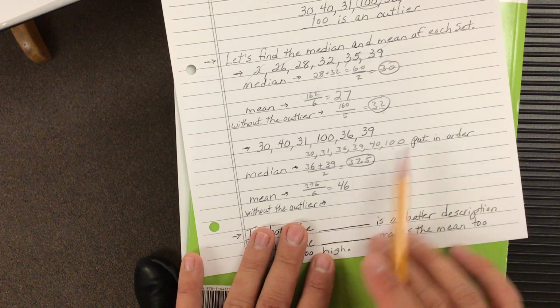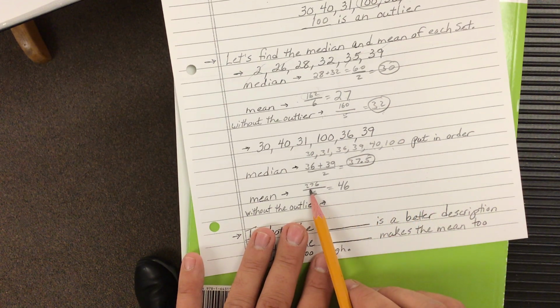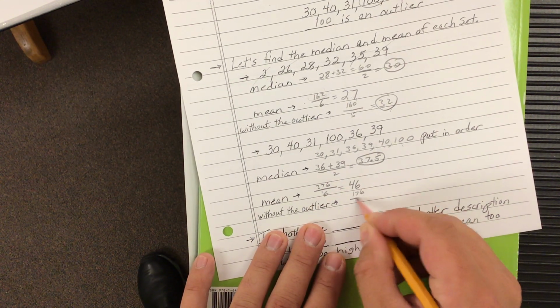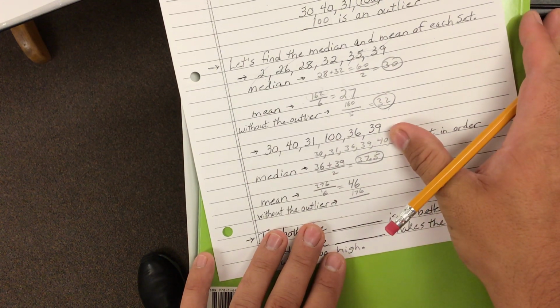So if I add them all up and I take 100 off of there, what am I going to get? 76. 100. I'm going to get 176. Divided by how many numbers?